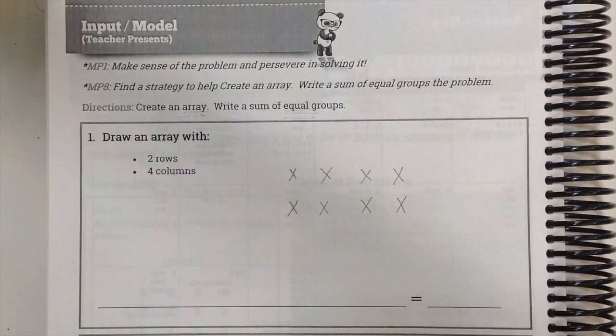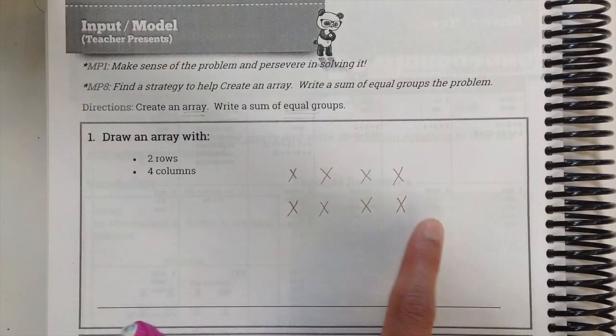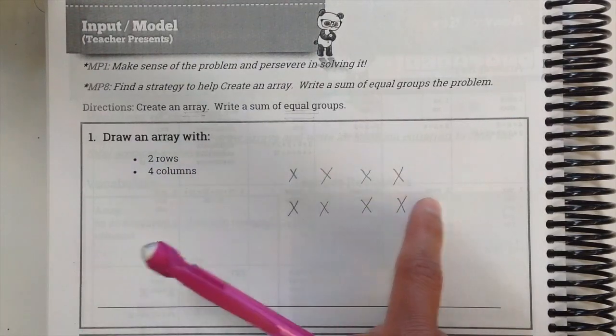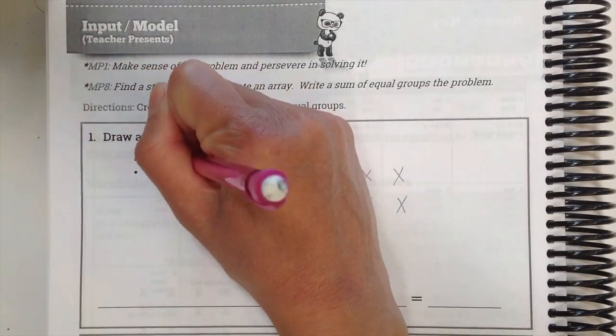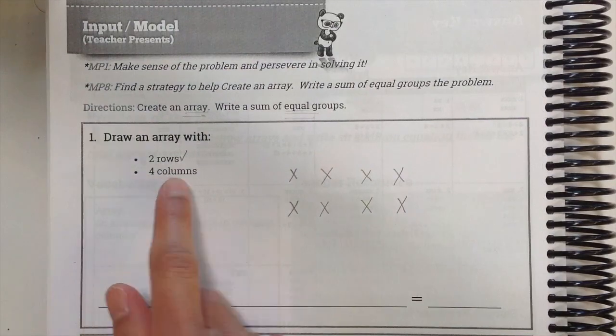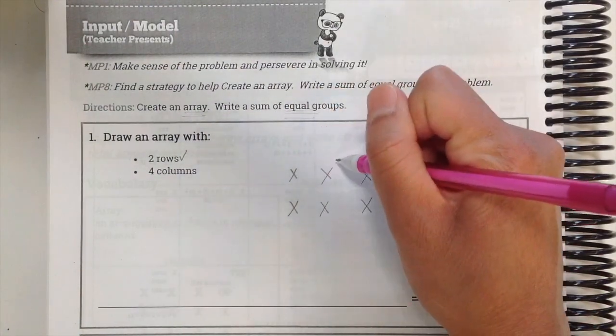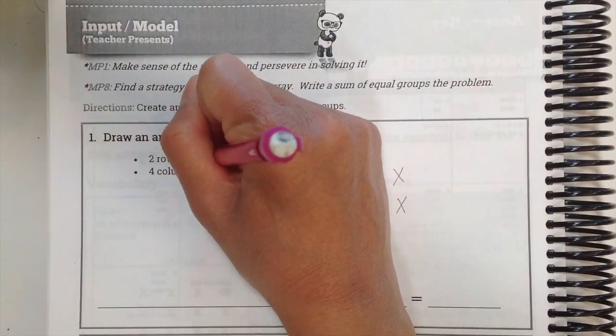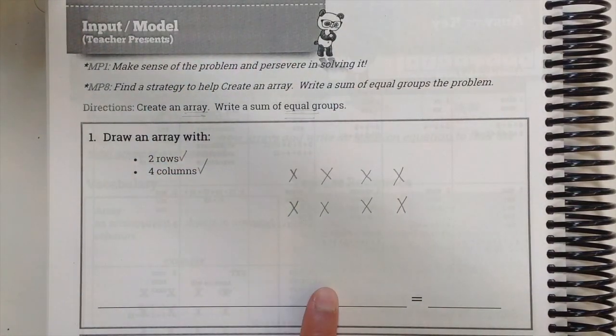All right, so I'm going to stop now, and my array is complete. So I know that it's complete because it has 1, 2 rows, so check, and it has 4 columns. 1, 2, 3, 4. Check. And then next I need to come down and use this space to create an equation to describe my array.